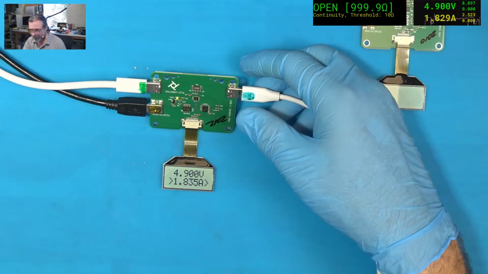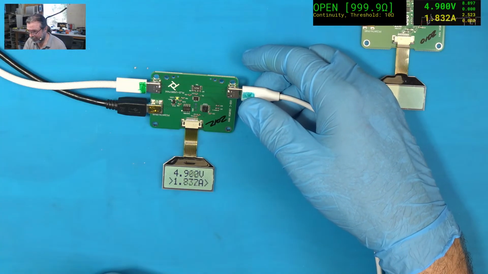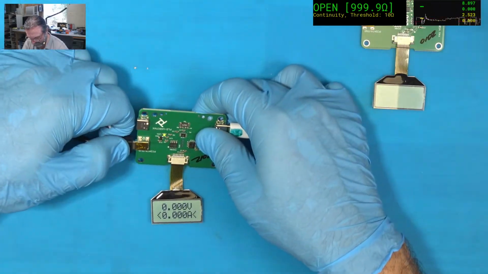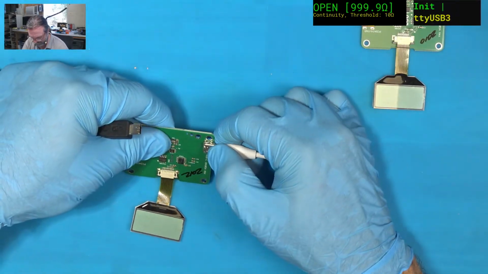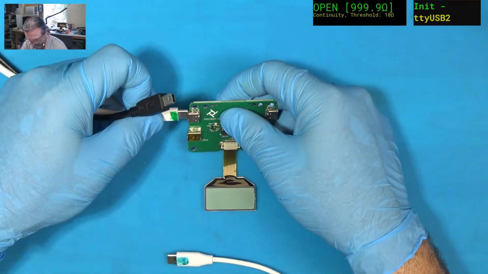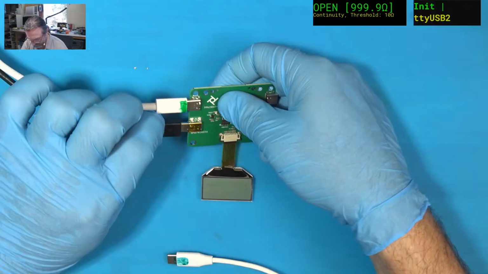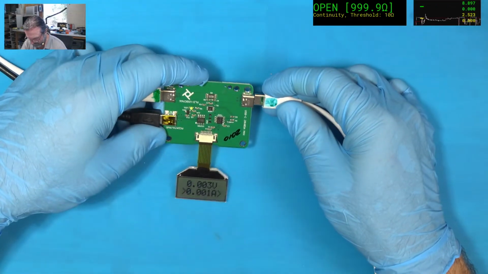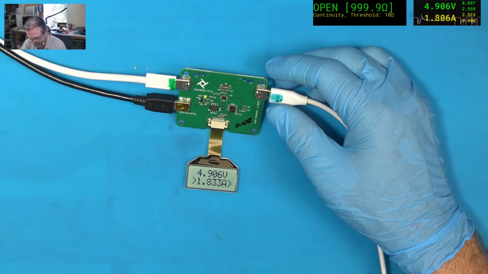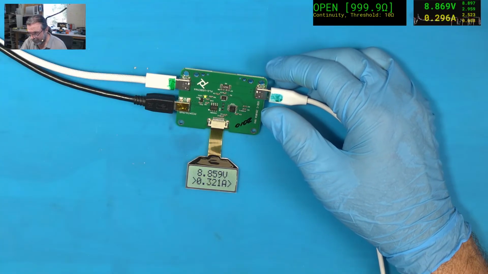Maybe one of the I2C lines isn't pulling up properly. Yeah, it's working. All good.